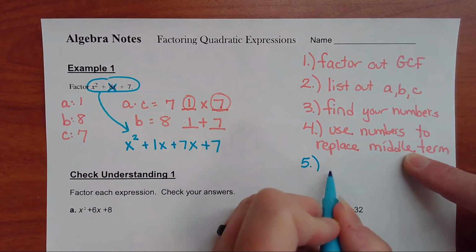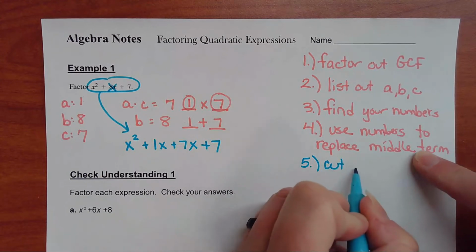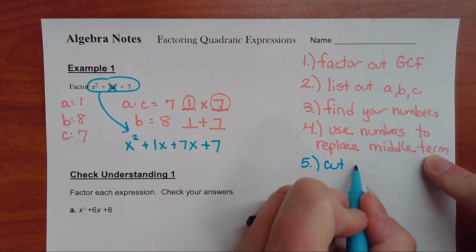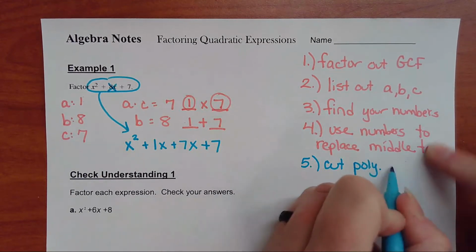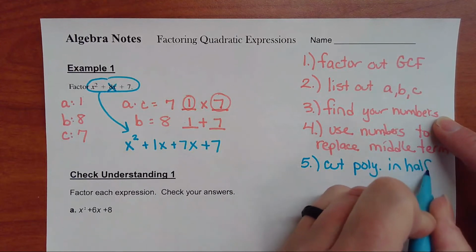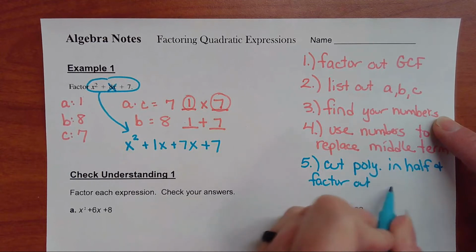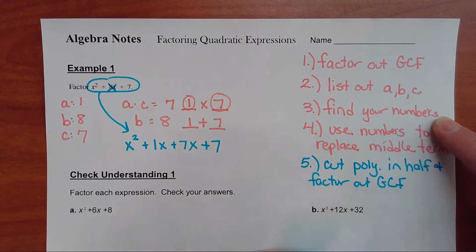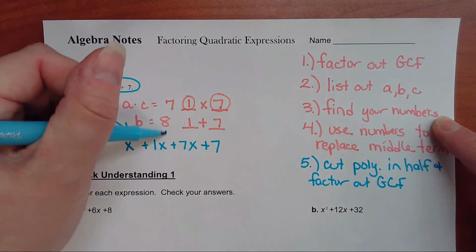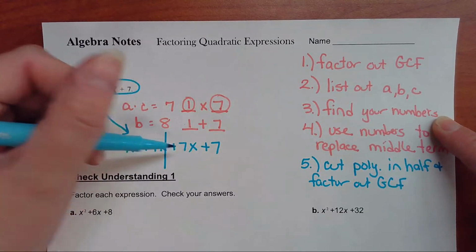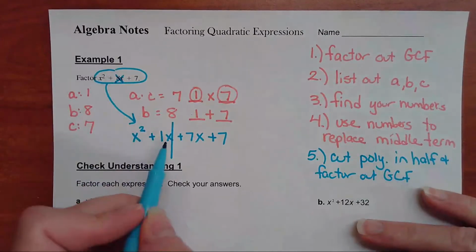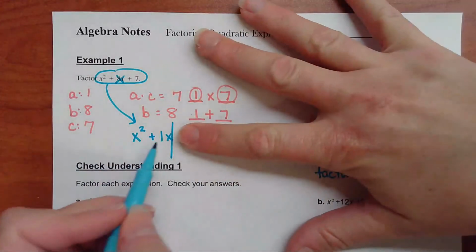Then you're going to cut the polynomial in half and factor out GCF. So I go here and I cut it in half, and I make sure to leave that plus sign with the 7. So I take a look here and I do the GCF of each of these.